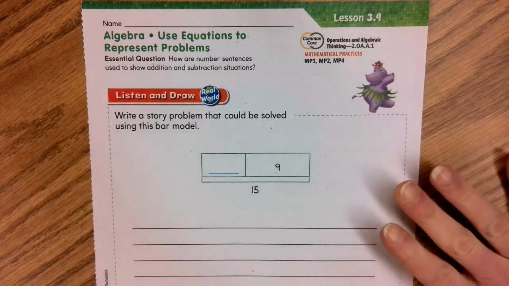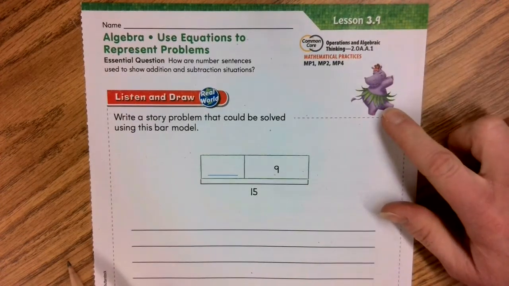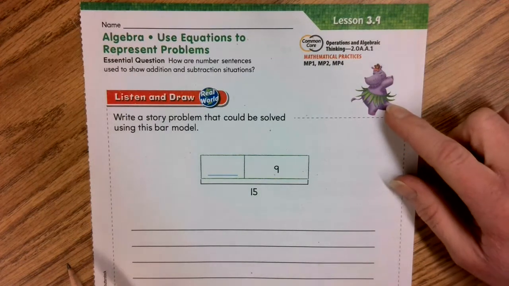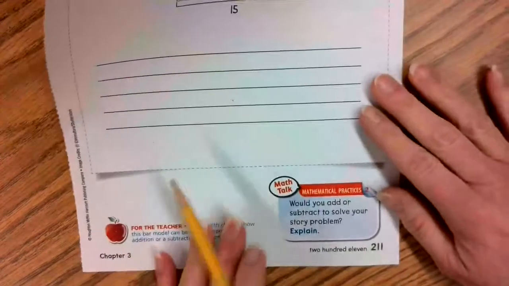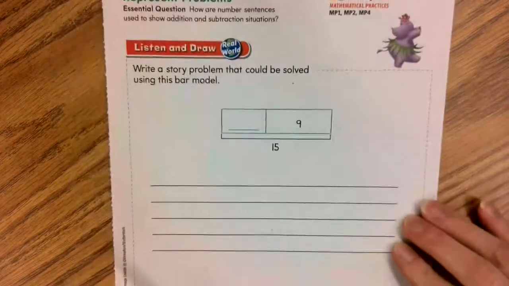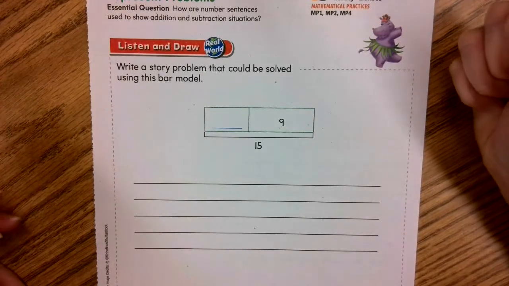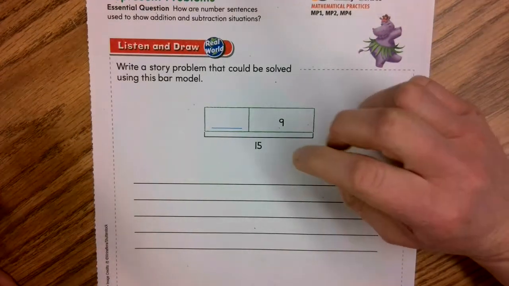I want you to look at lesson 3.9 in your Go Math book. There is this dancing hippo there, dancing the hula. This is page 211. And I told you today we were going to be looking at mystery number stories.